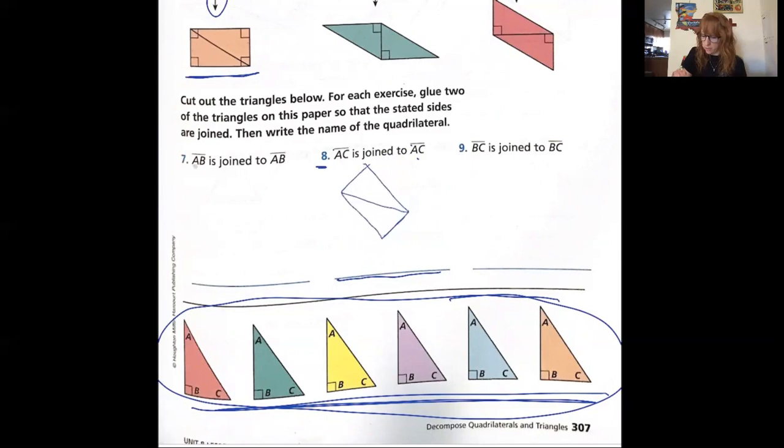But what you're going to do then is tell what kind of shape that is. So looking at the angles again, we have 4 right angles, and we have 2 pairs of opposite sides that are parallel. I only want you to give it the most specific name. So the most specific name we can give this one is a rectangle, because there are 4 right angles and 2 pairs of opposite sides that are parallel.